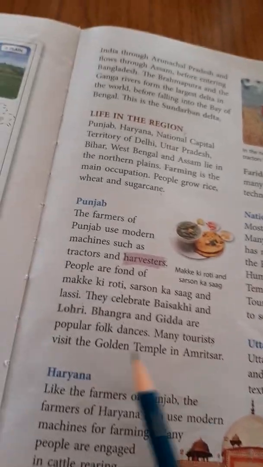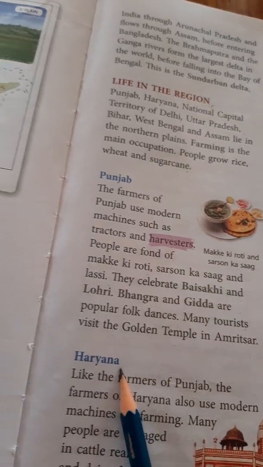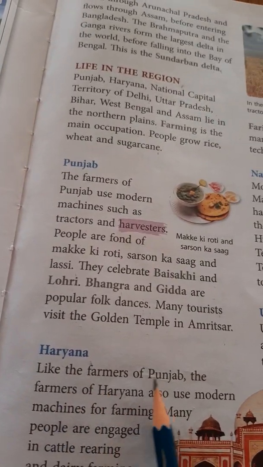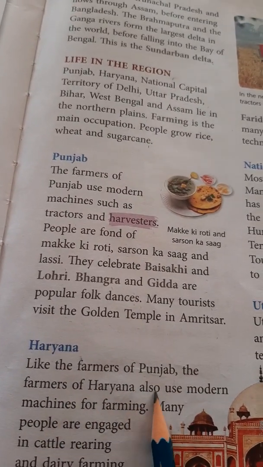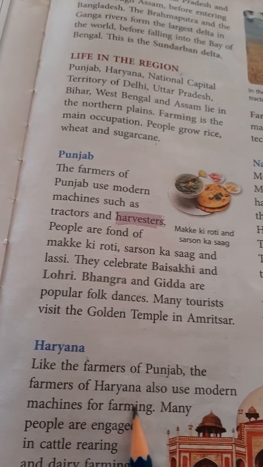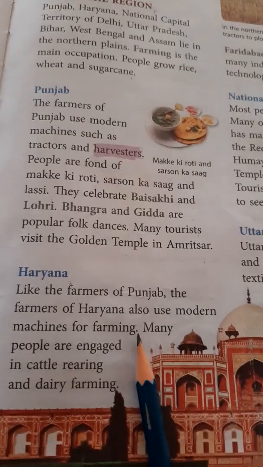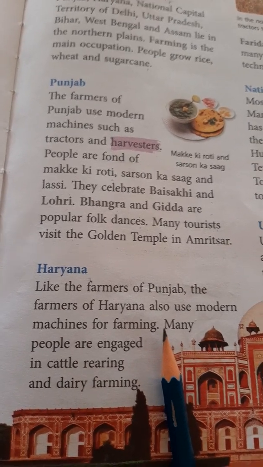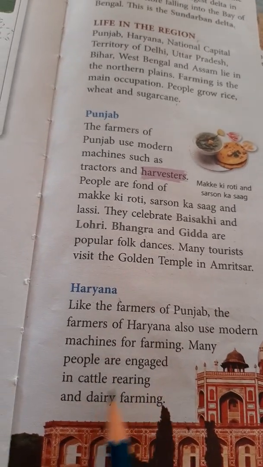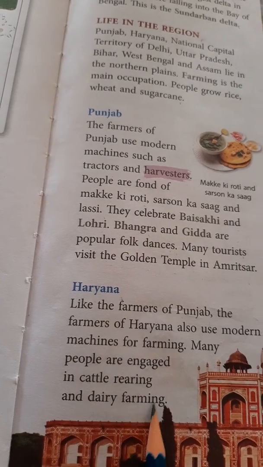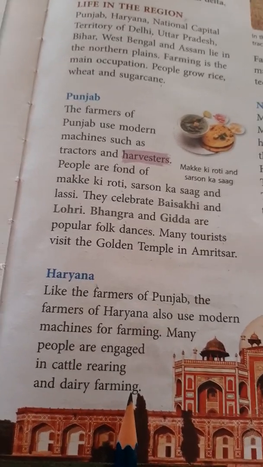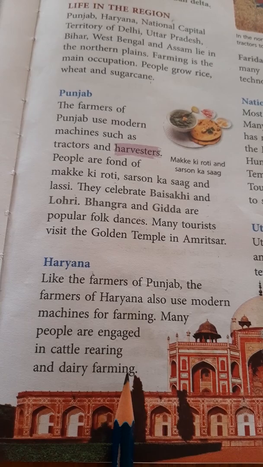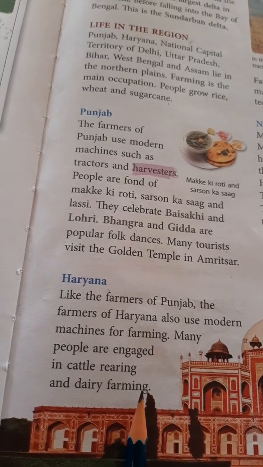Yes, like next, Haryana, the state Haryana. Like the farmers of Punjab, the farmers of Haryana also use modern machines for farming. Many people are engaged in cattle rearing and dairy farming in this Haryana.